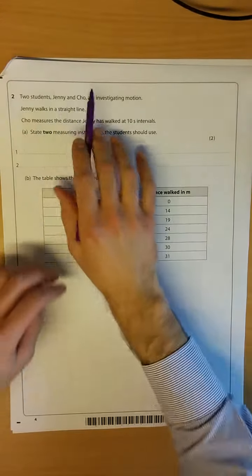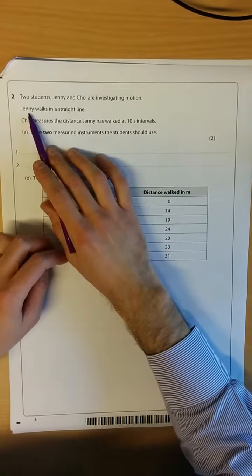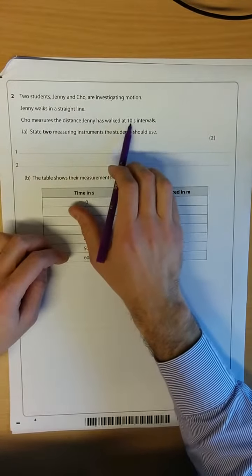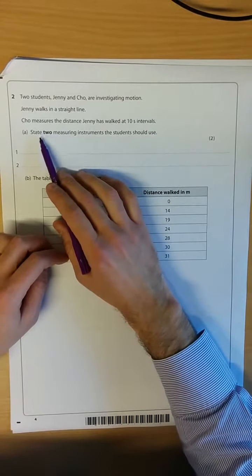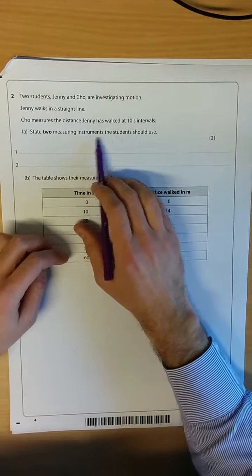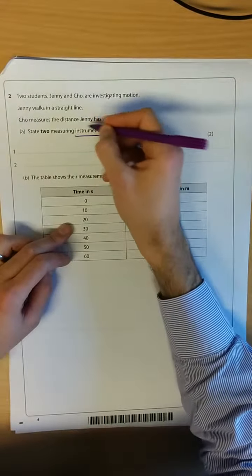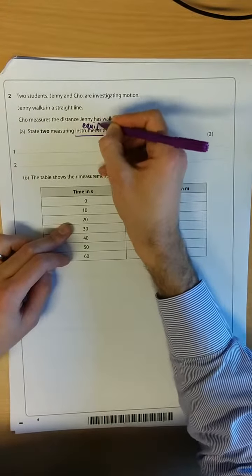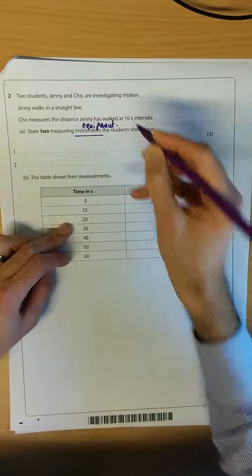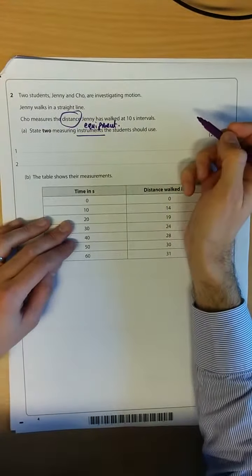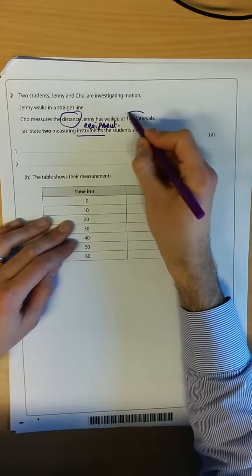Two students, Jenny and Cho, are investigating motion. Jenny walks in a straight line. Cho measures the distance Jenny has walked in a 10-second interval. States 2 measuring instruments the students should use. So pieces of equipment. We're looking for what equipment are they using? So they need the equipment to measure distance, and they need an equipment to measure time.